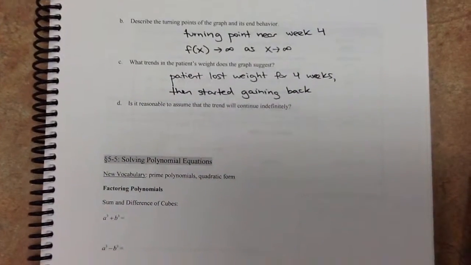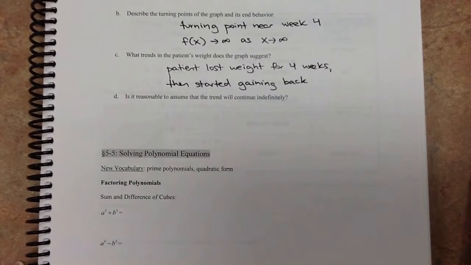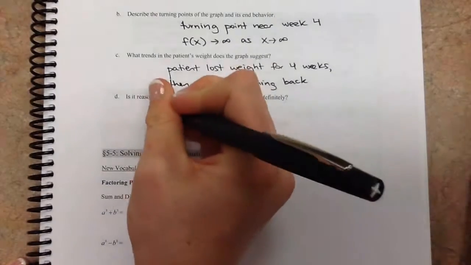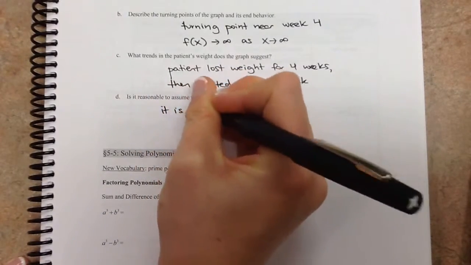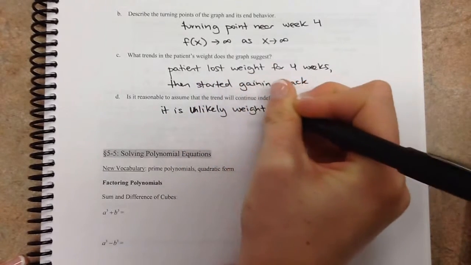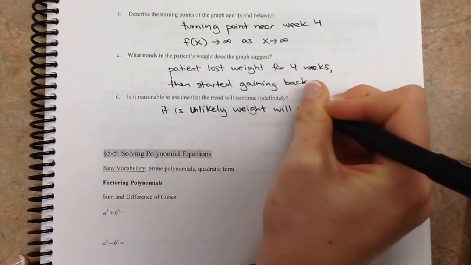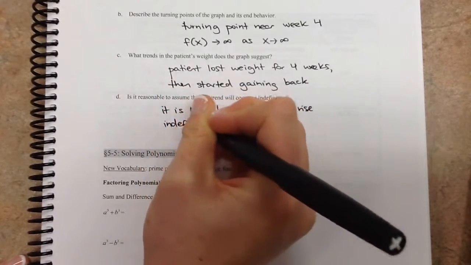Okay, and will it continue indefinitely? No, probably not. We can probably assume that they might gain weight for a little while since they're getting healthy again, but it's not reasonable to assume that the patient's weight will rise indefinitely. So let's say it is unlikely the weight will rise indefinitely. I suppose it's possible, but probably not.